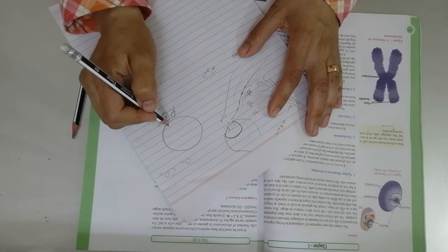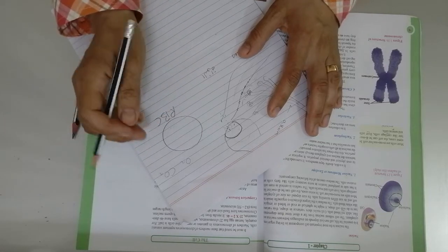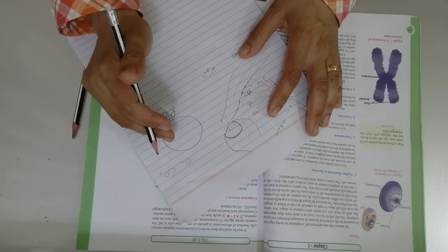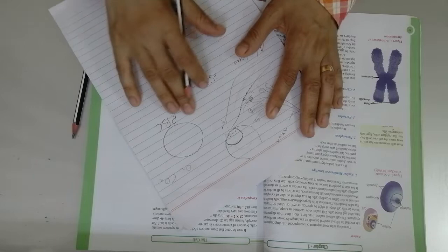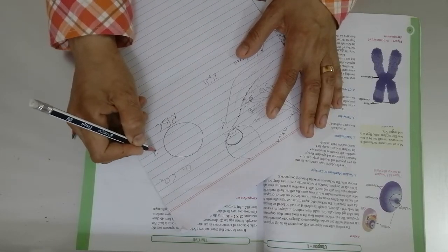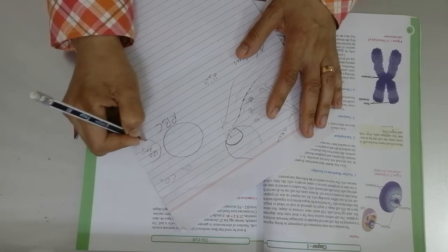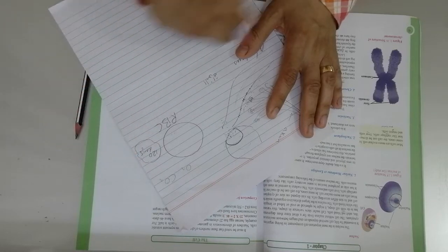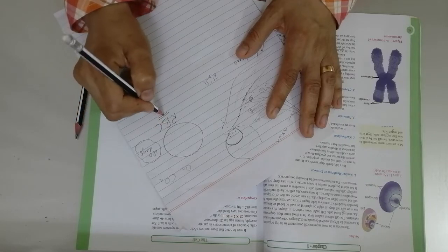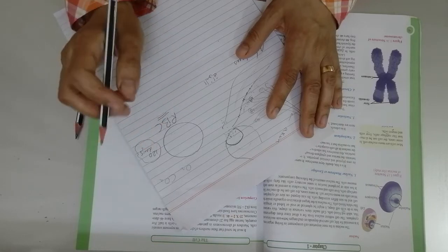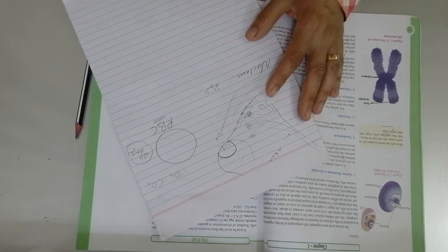Sooner, this cell will degenerate and we need to form new red blood cells. So every 120 days, these cells degenerate. Its lifespan is only 120 days. Afterwards, it degenerates.